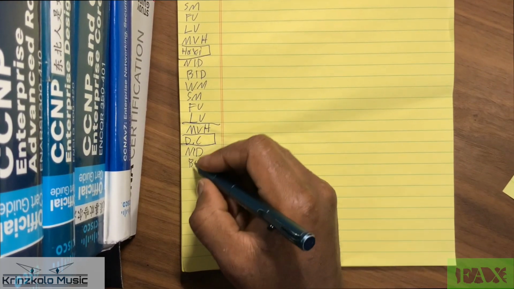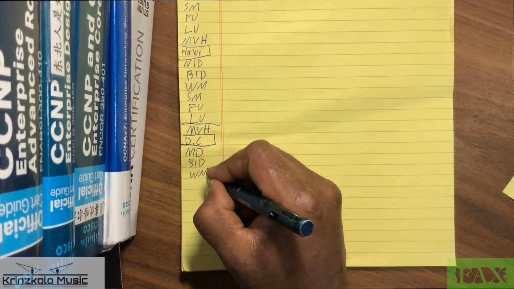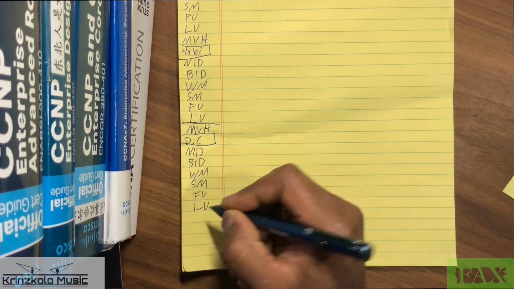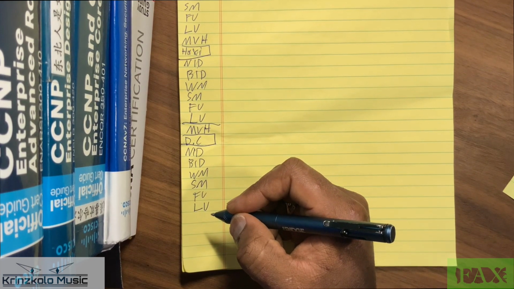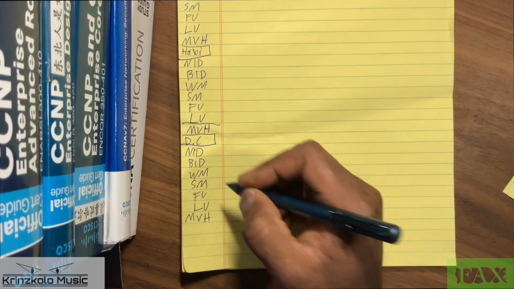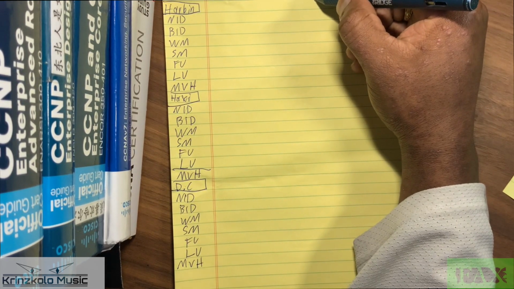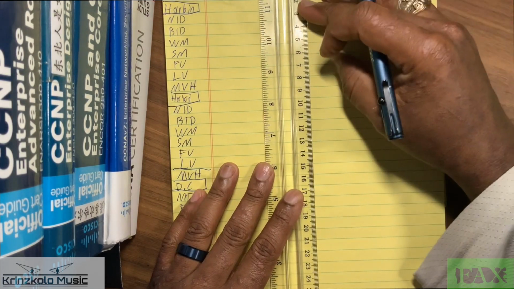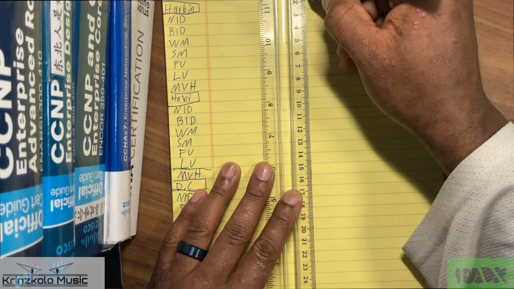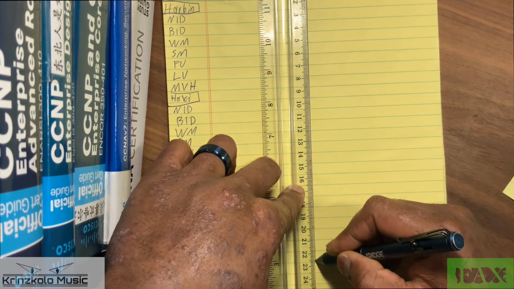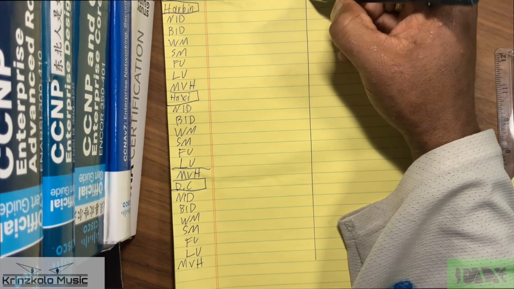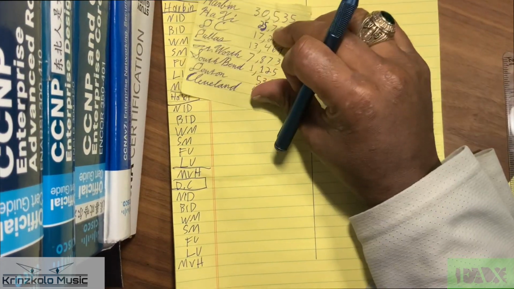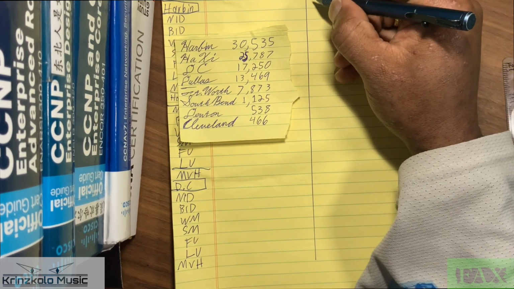BID, wildcard, subnet mask, FU, LU, MVH, maximum valid host. Pop a line down here. Oh, look at that. We've got a ruler. Might as well use it. Make a straight line. After Washington, D.C. came Dallas in the list. That is our list. Next is Dallas.